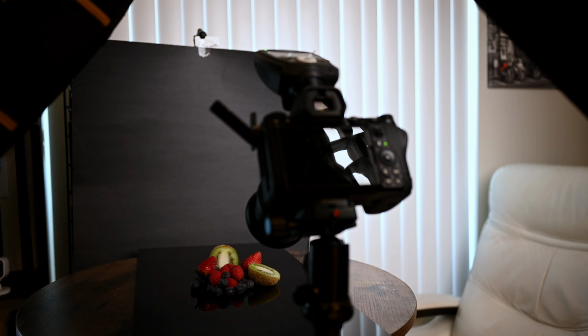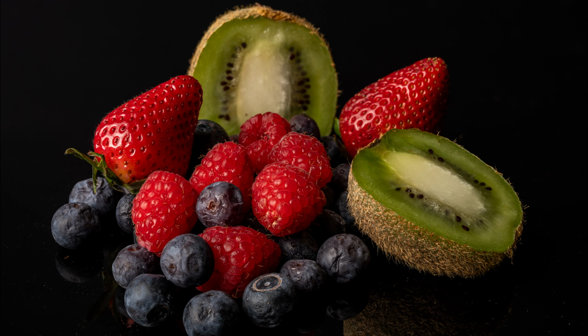Here's the final image, sharp with great depth of field and no diffraction.